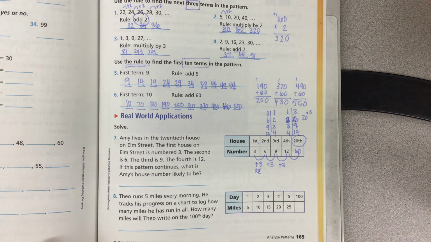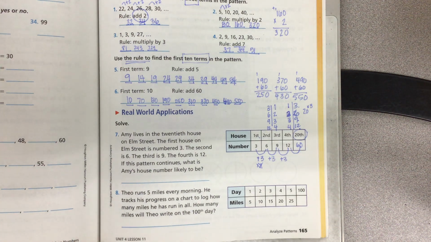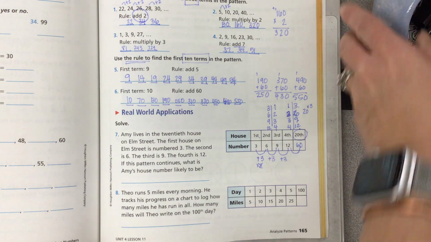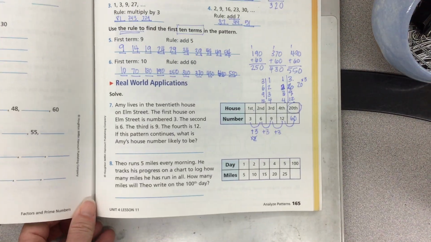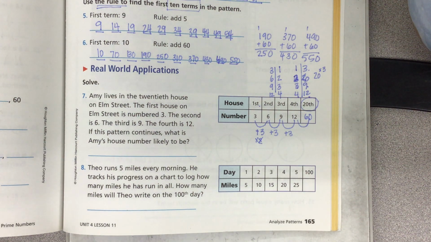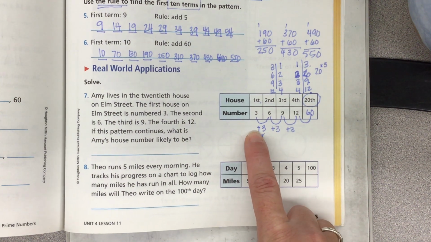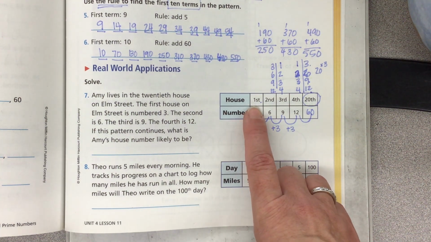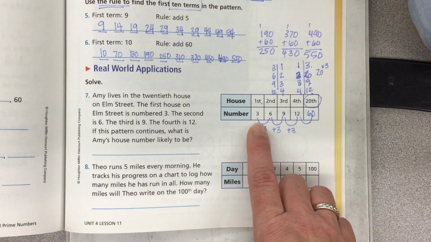Number 7 says, Amy lives in the 20th house on Elm Street. The first house on Elm Street is numbered 3. The second is 6. The third is 9. The fourth is 12. If this pattern continues, what is Amy's house number likely to be? So we noticed that they put this information in a little kind of sideways T-chart where they had the house and then the number, or the address, right?